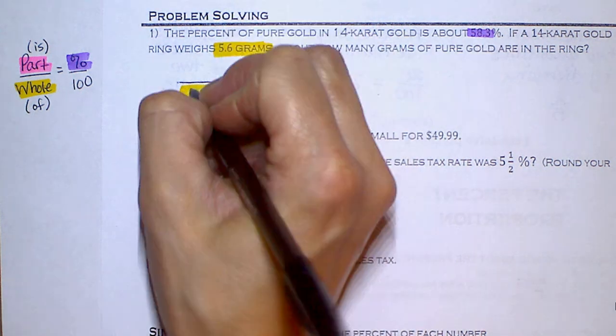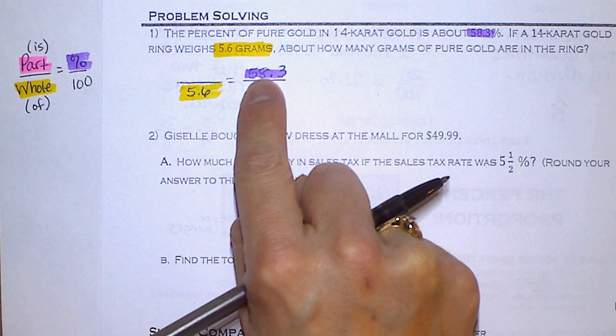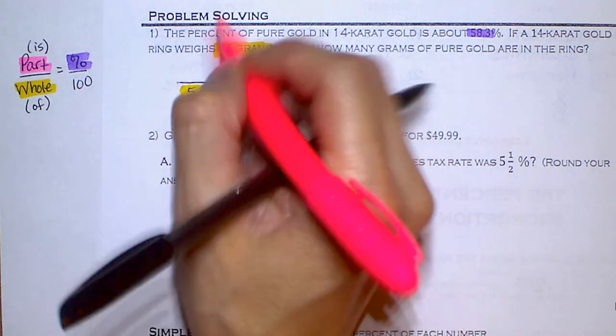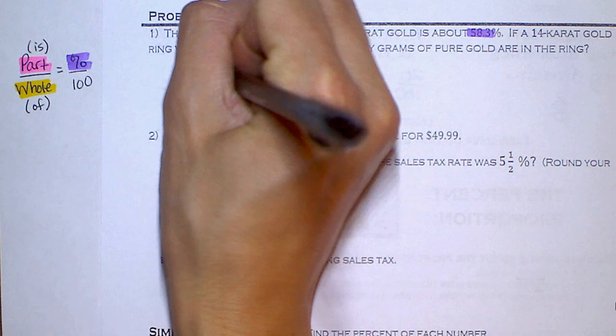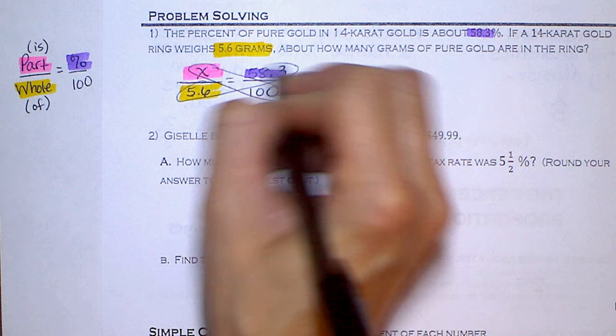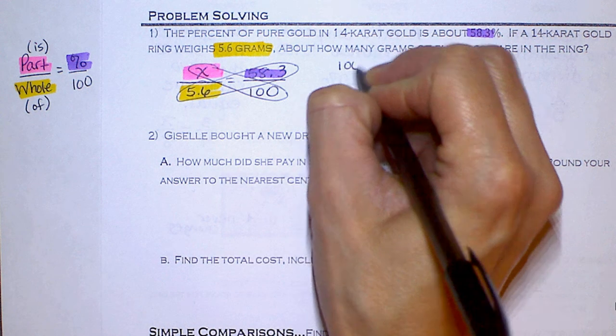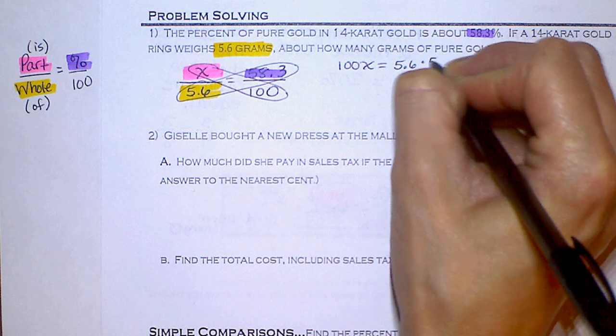So we actually know two of the three numbers. Remember, the 100 is always here. So I found two of the three numbers. So we're looking for what is the amount of pure gold. What's the grams for that? So that is our variable. So I'll put x here. And we're going to cross multiply for the cross products. We get 100x equals 5.6 times 58.3.